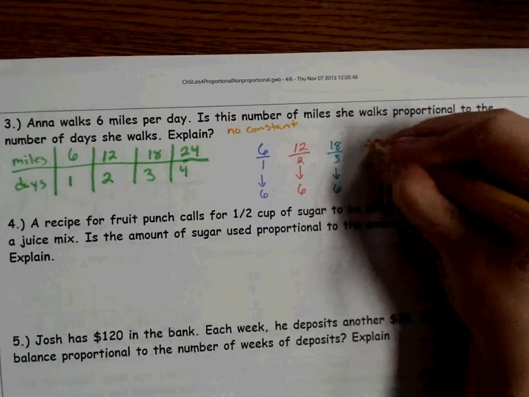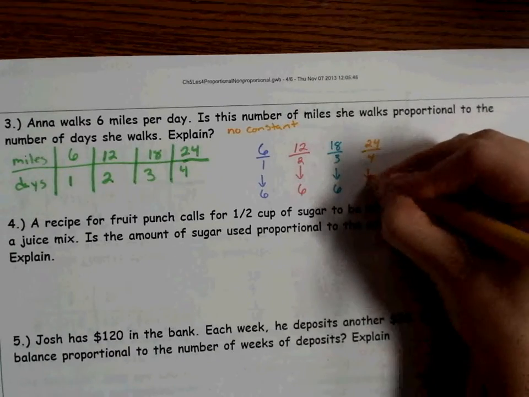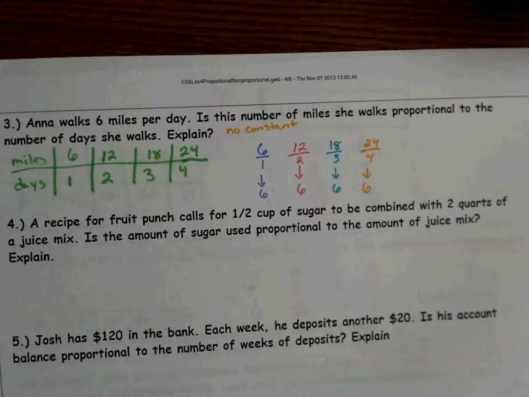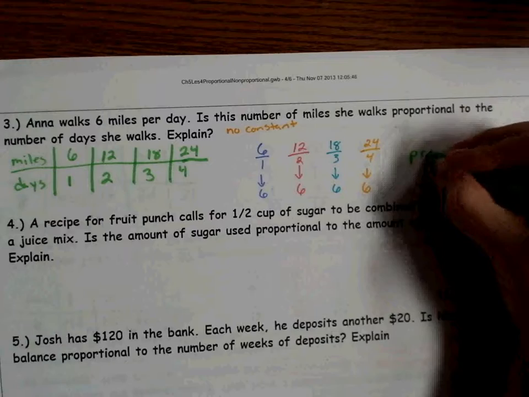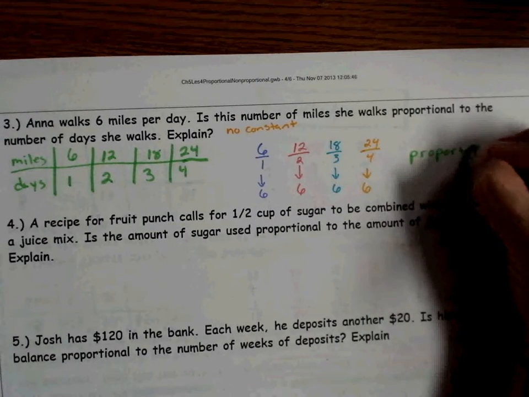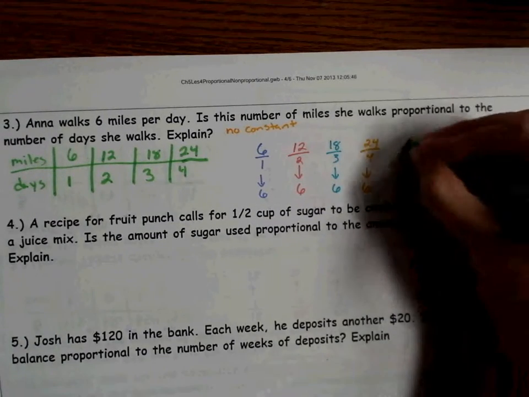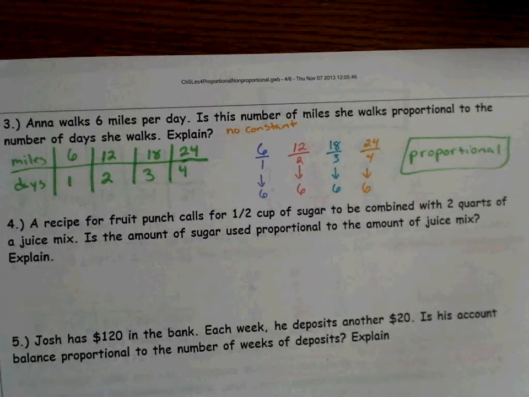And 24 over 4 is equal to 6. So this is a proportional relationship. Okay?